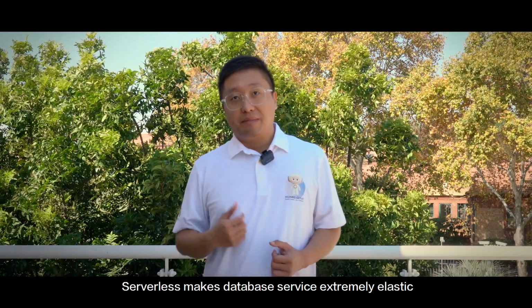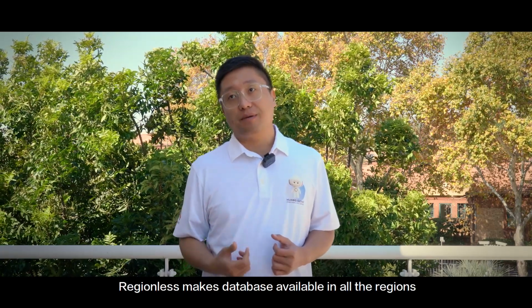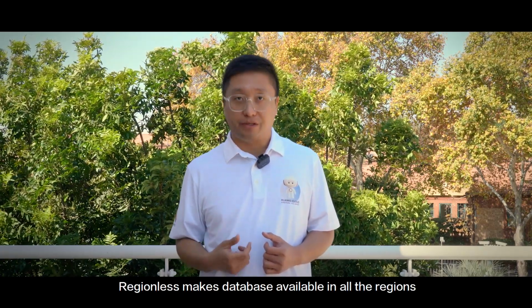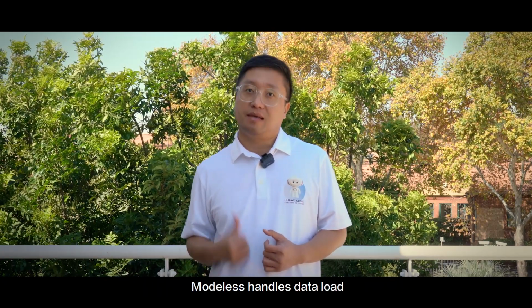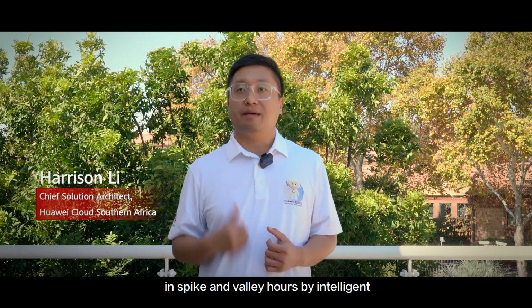In summary, serverless makes database service extremely elastic. Regionless makes database available in all the regions. Modeless handles data load in spec and value areas intelligently.